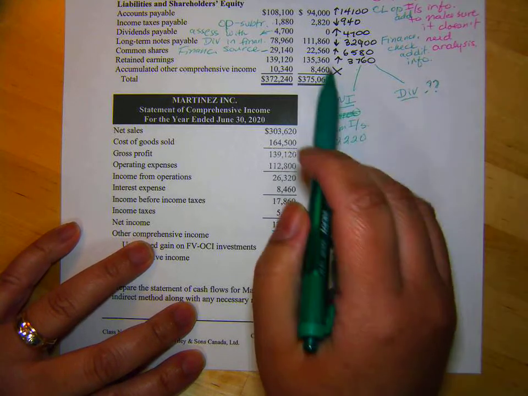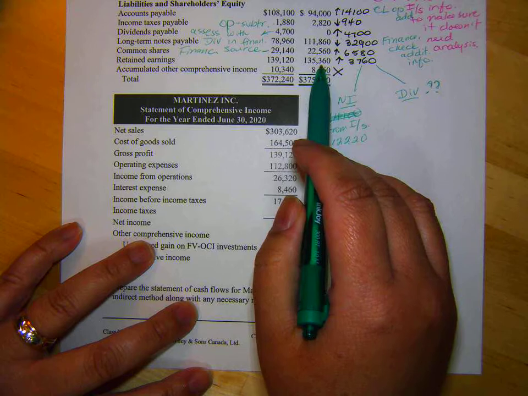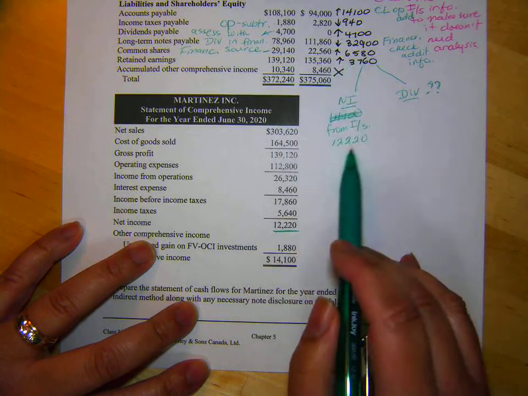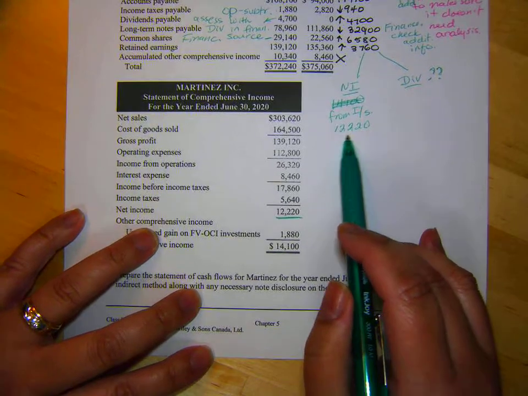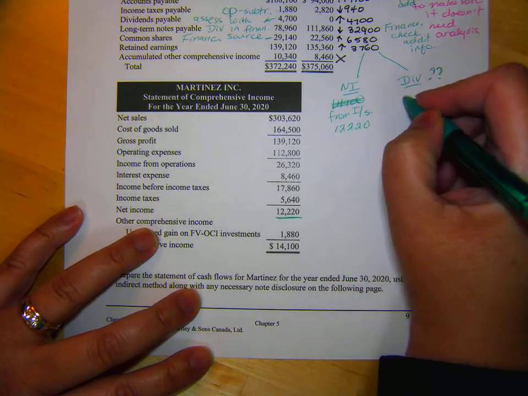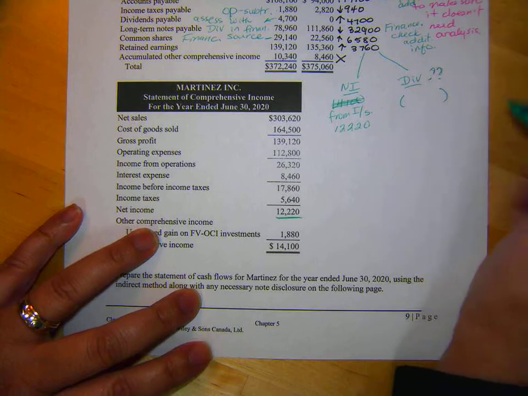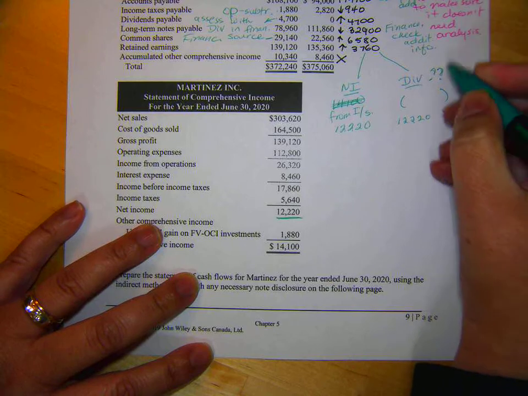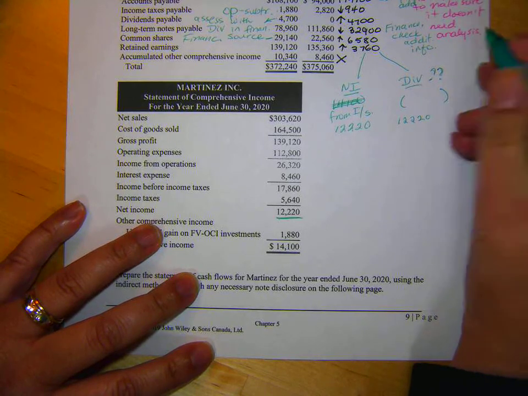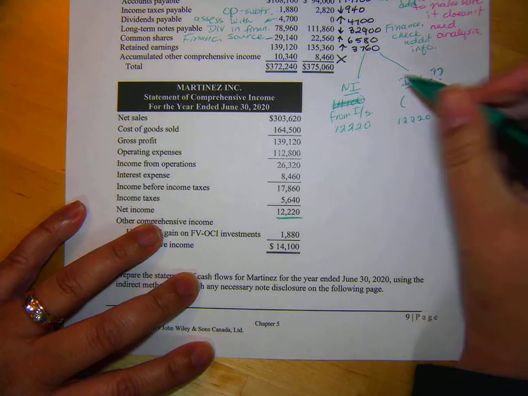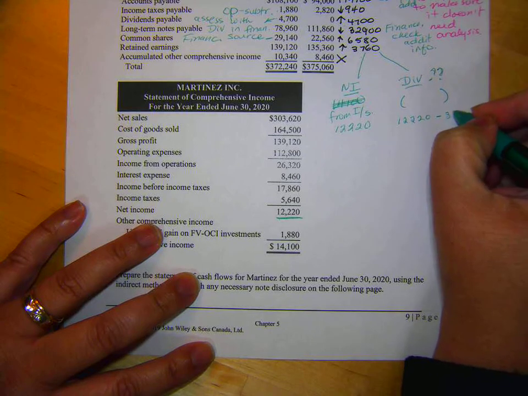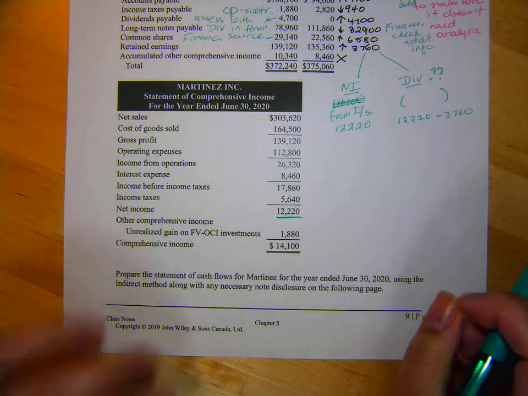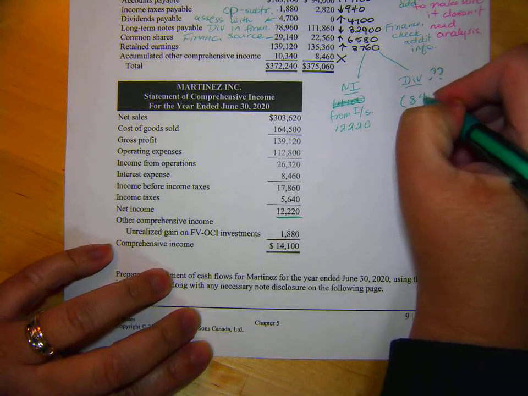So if our beginning retained earnings is 135,360, and it went up to get to the ending, it didn't go up by 12,220. Didn't go up enough, so someone must have pulled it down. And that's going to be the difference between 12,220 and 3,760. So how much would our dividends be? The difference, which is 8,460.